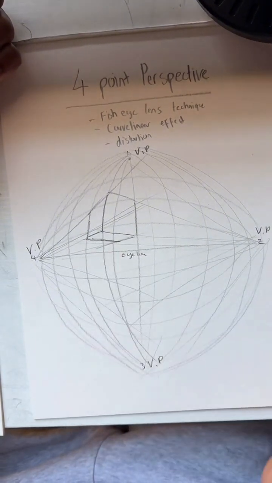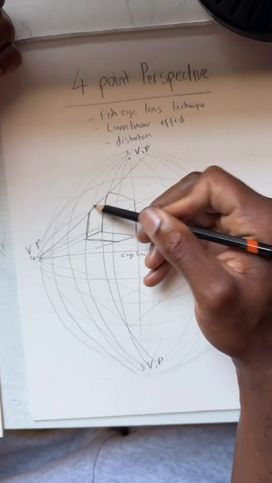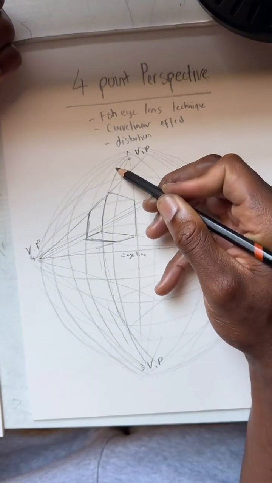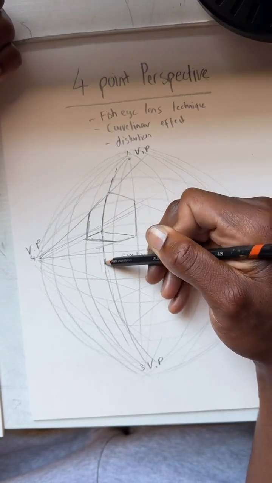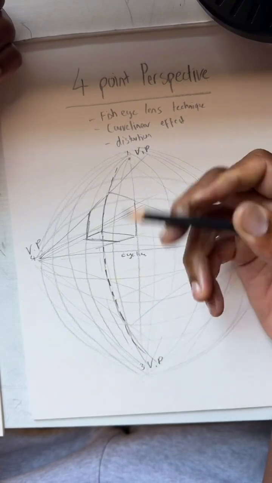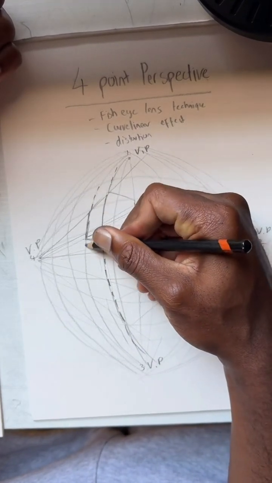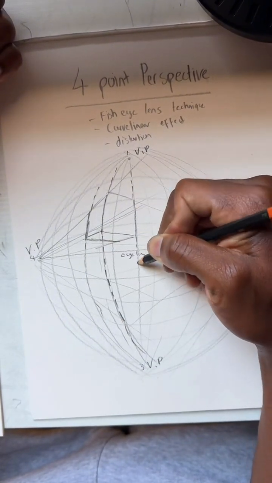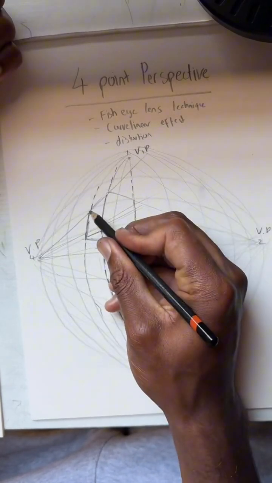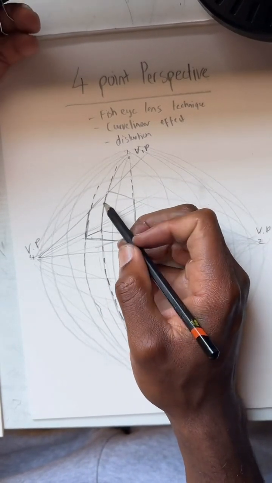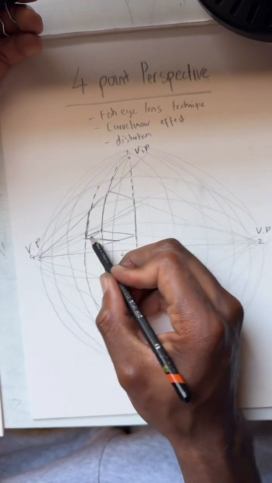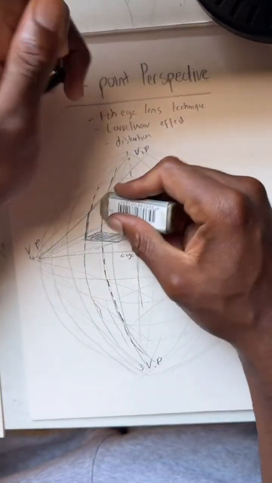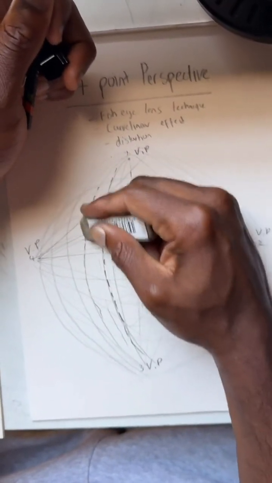See that? So basically, it's curved. This line here, everything on this axis is curved. Obviously this one is straight because it's going right down the middle. That's our vertical line. But you see? That's what's creating that distortion. Let me just shade that so it's clearer.